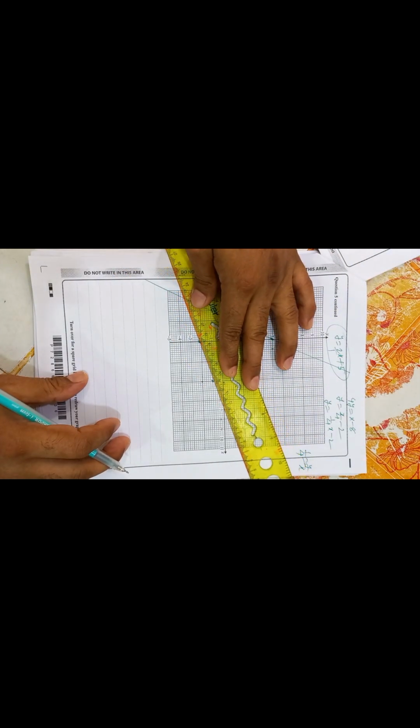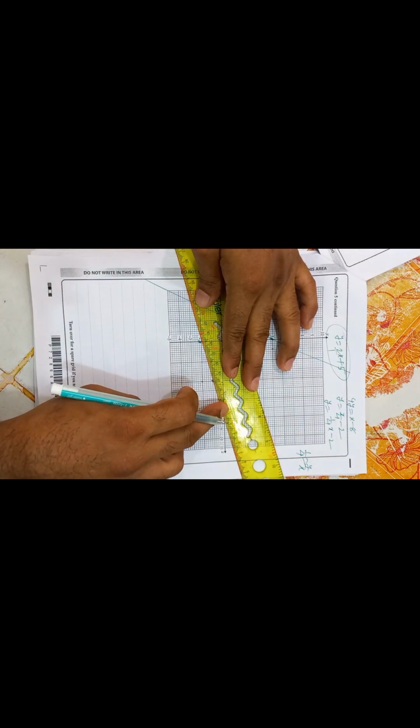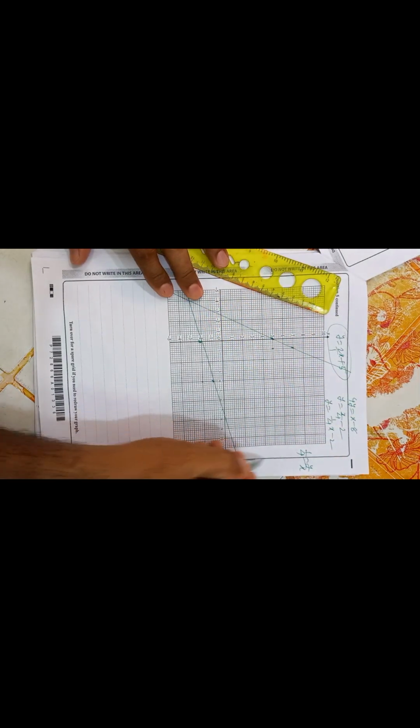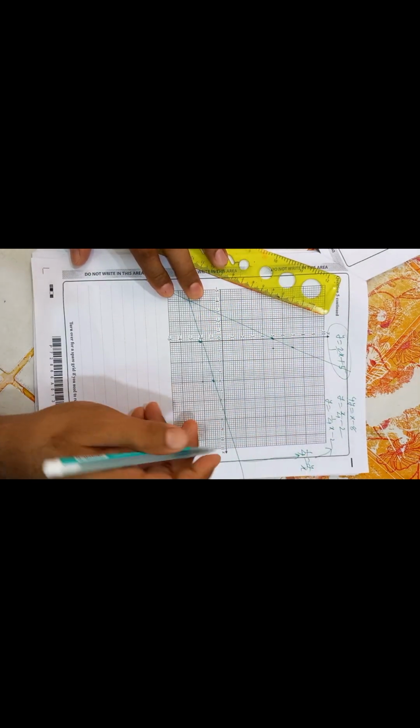then we will get the equation. Okay, so this is for that one.